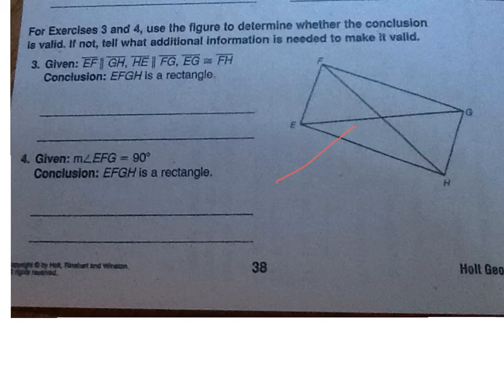So they're telling me that EF is parallel to GH. So put arrowheads. They're telling me that HE is parallel to FG. And then they're saying that EG is congruent to FH. Where's EG? Oh, that is the diagonals, right? So if they're congruent, I can just say that is given. Could that be a rectangle? Yes, this would be a rectangle because it's a parallelogram and the diagonals are congruent. So we can just say it is a parallelogram.